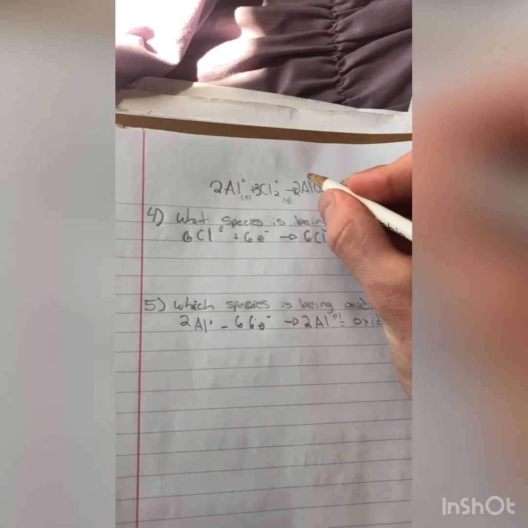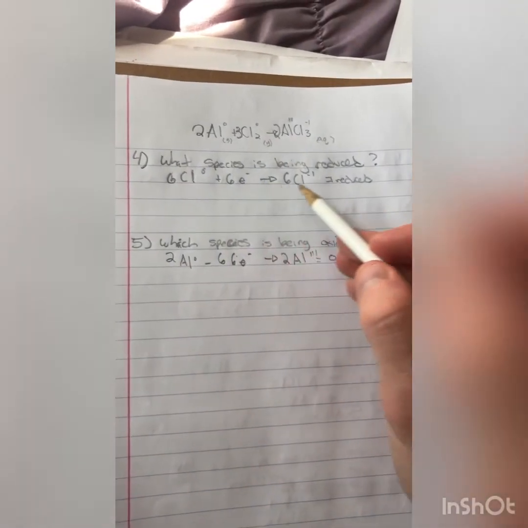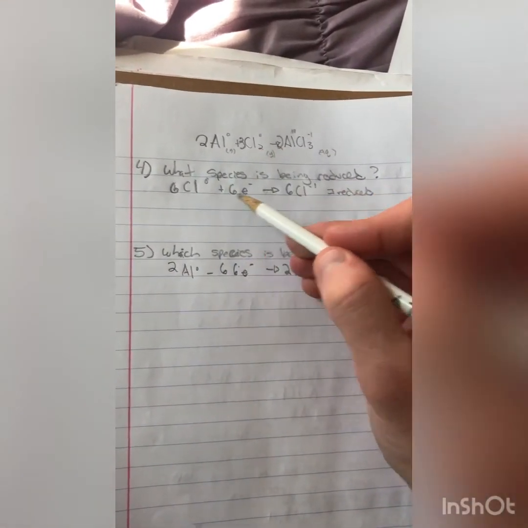This should clear it up if it wasn't clear before. This should be 3. It should be 1. There. And this explains this, or this explains this rather.